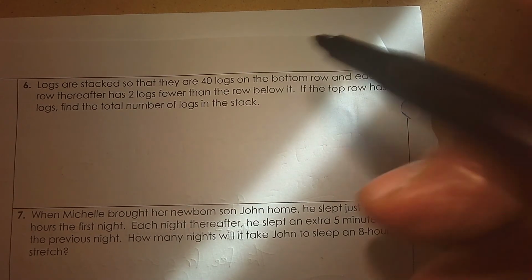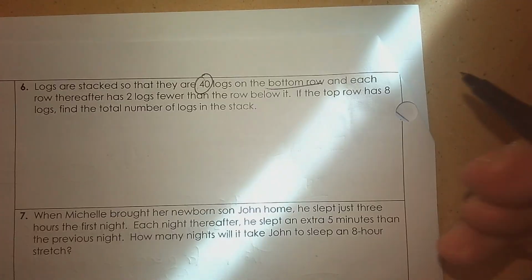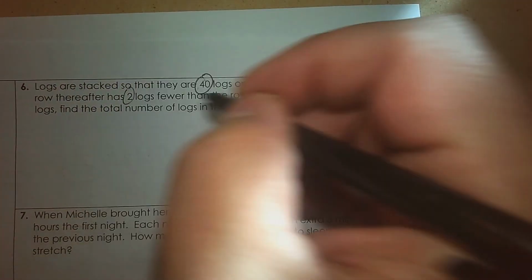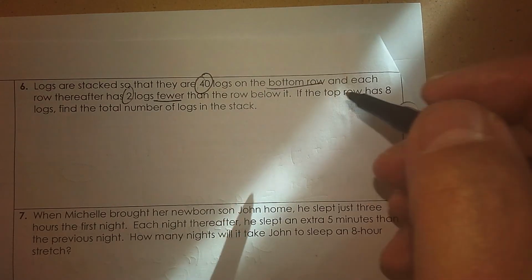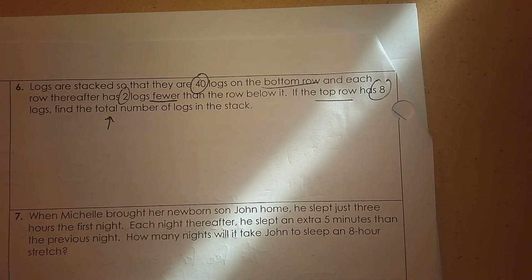Logs are stacked, so there are 40 logs on the bottom row. Each row thereafter has 2 logs fewer than the row below it. If the top row has 8, find the total number of logs in the stack. Are you ready to break it down?